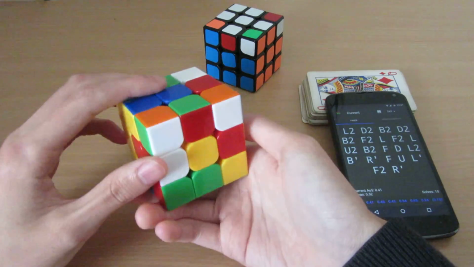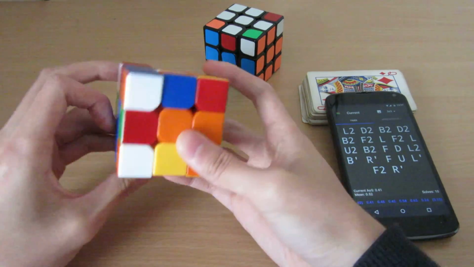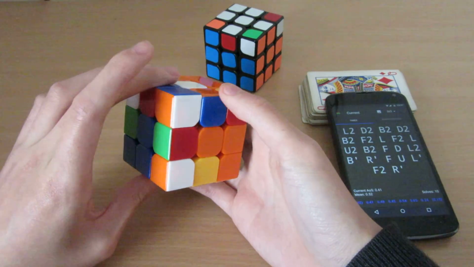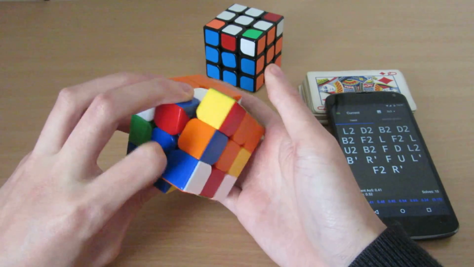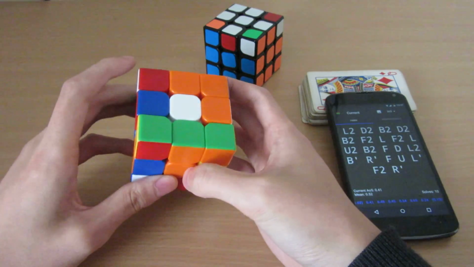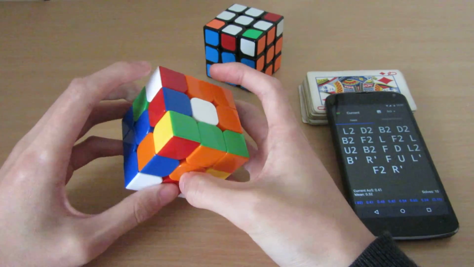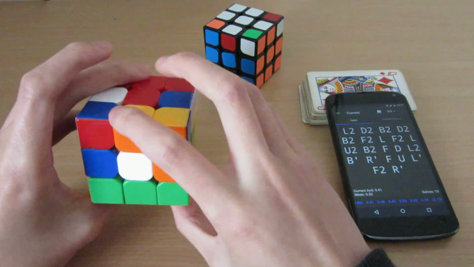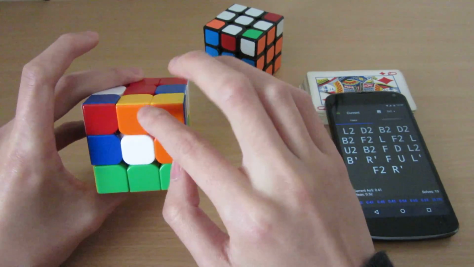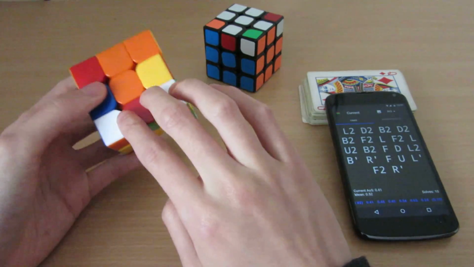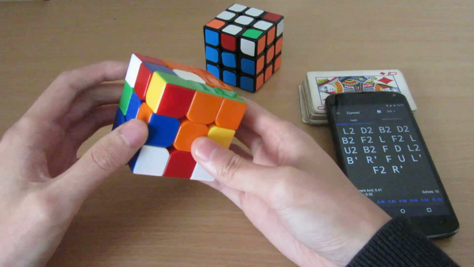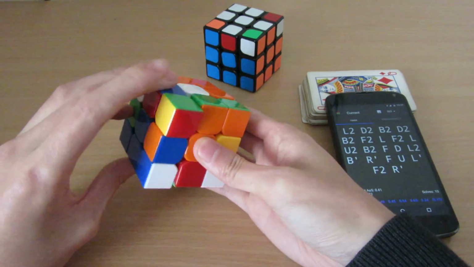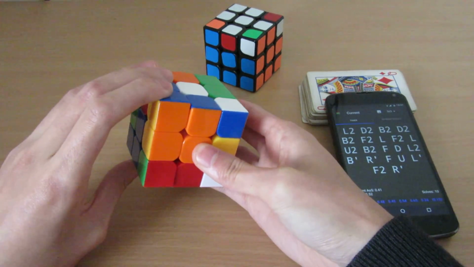Alright, okay, I'm going to first put down this edge here, and maybe a bit counterintuitively put this edge in its place but flipped. The reason I'm doing this is because I'm setting it up to a case that I know. So when you have a pair that needs to go down here and it's up here, and you have an edge here that's in its place but flipped, you can use this L prime, U prime, L, F prime.